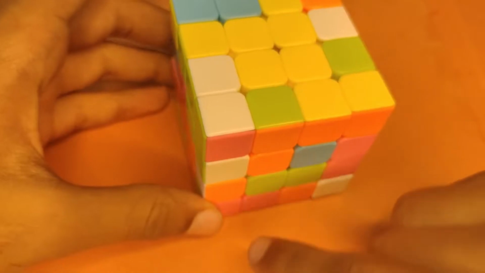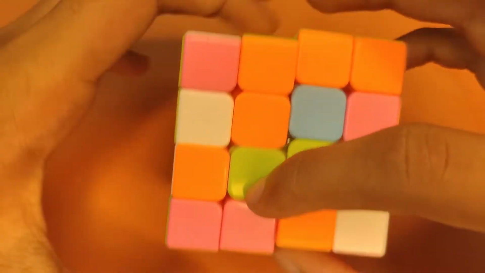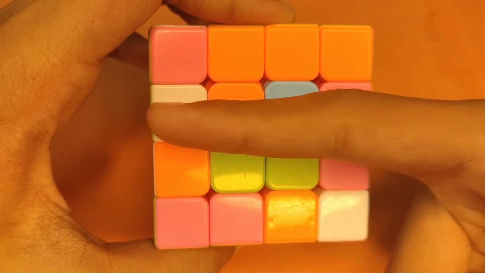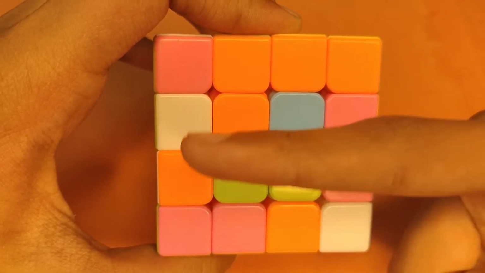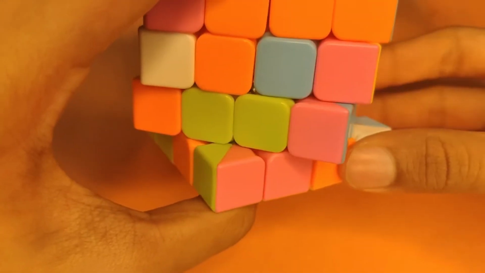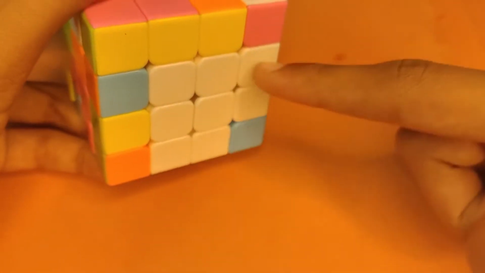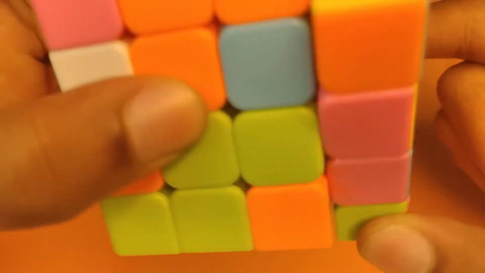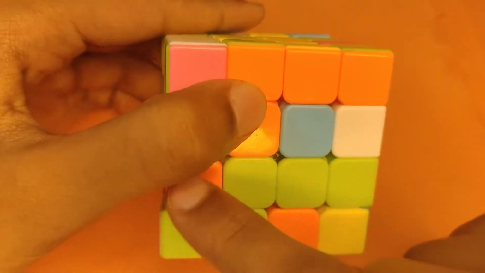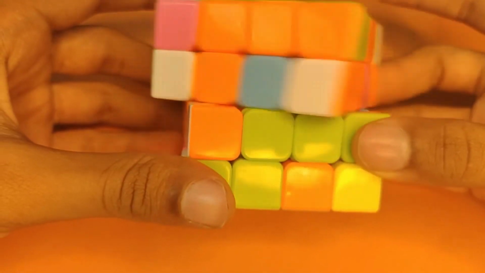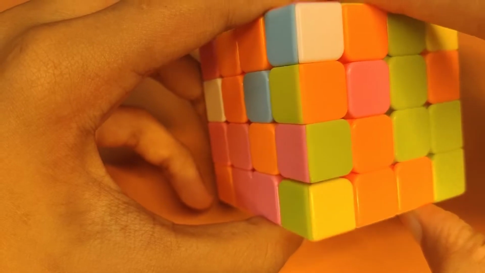We have to bring one orange in this slice, one on this slice, and one on this slice, without spoiling the solved edges. Okay, so we've already got it like this, and we can just do this and do this.